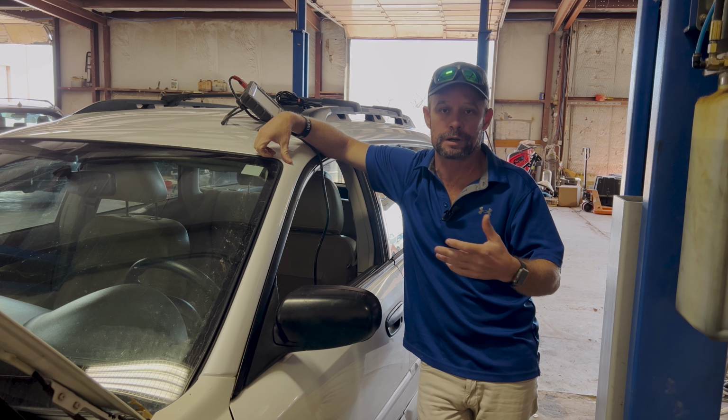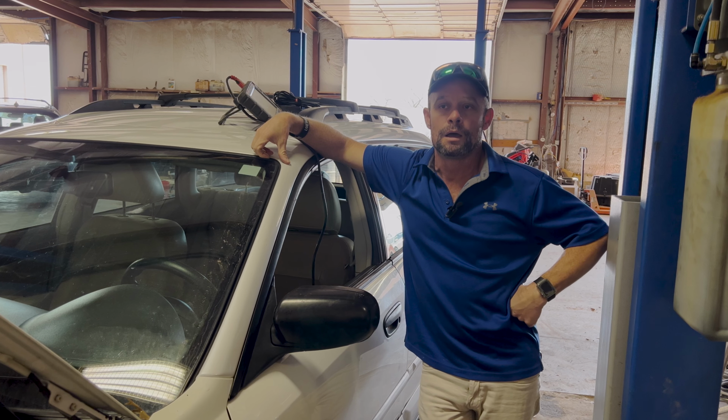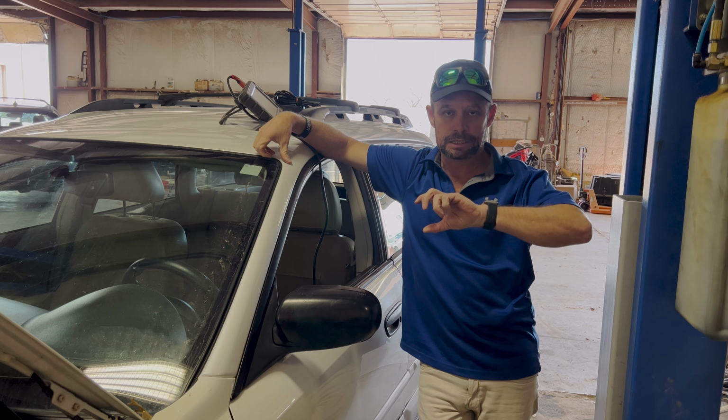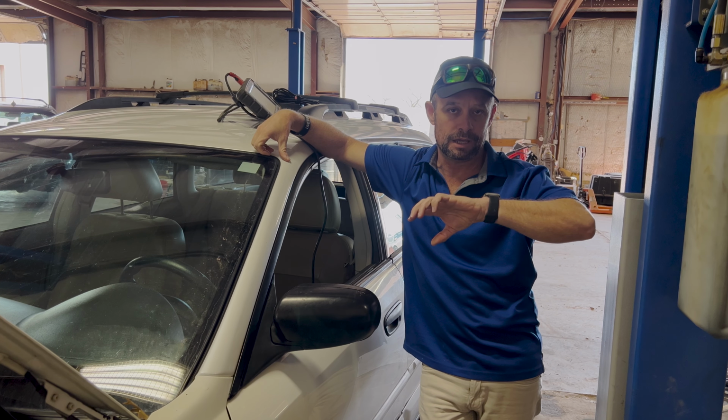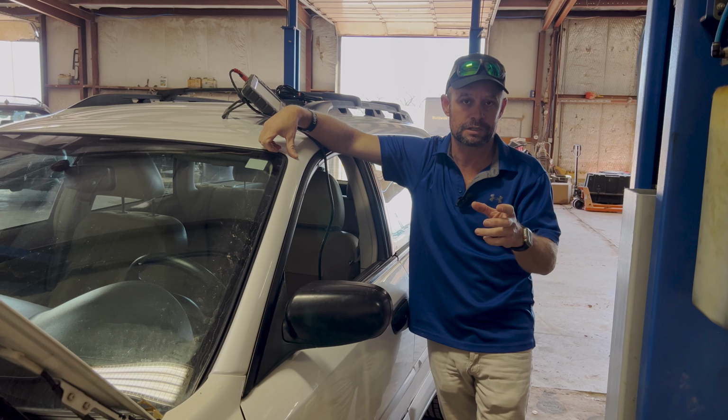So we changed the spark plugs and did a tune-up on it. What that then did is it allowed us to clear the check engine light for the spark plugs and for the misfires.